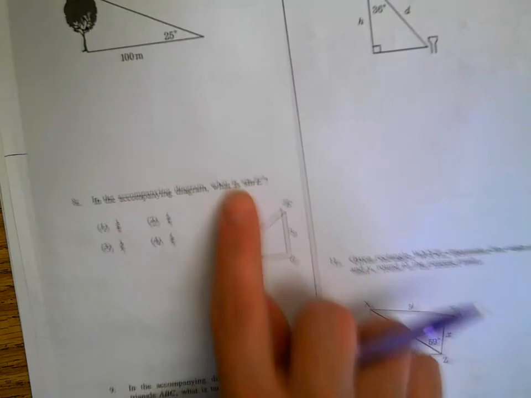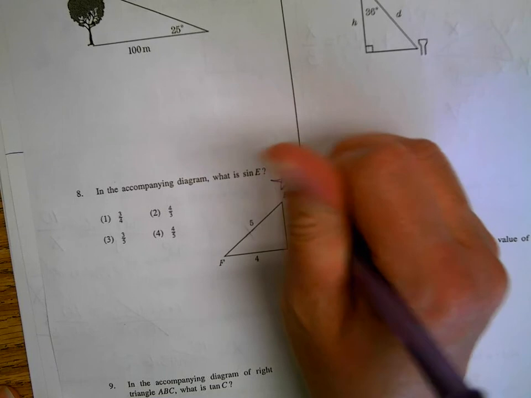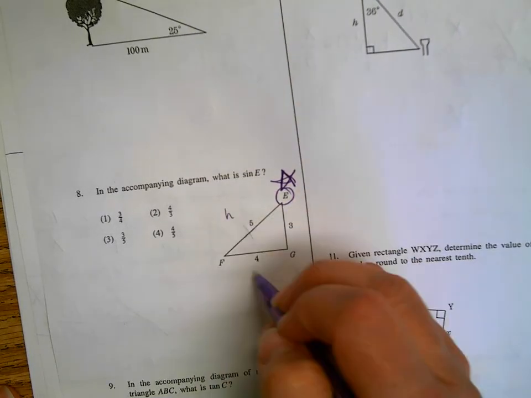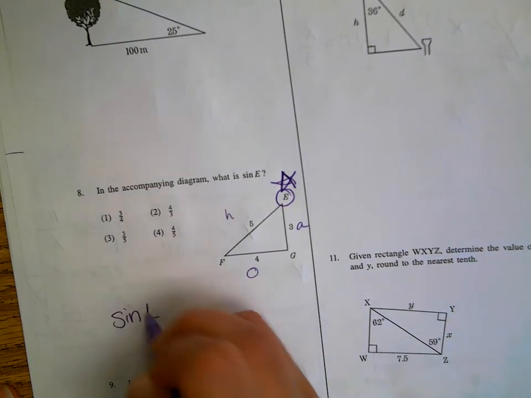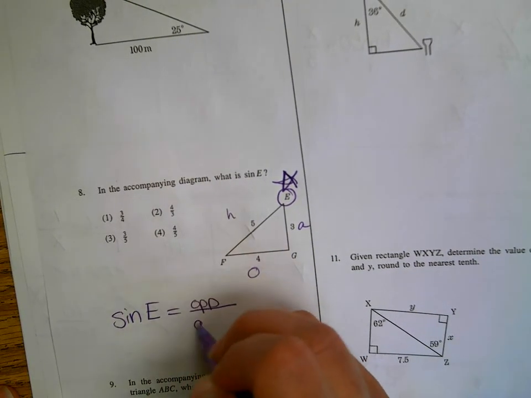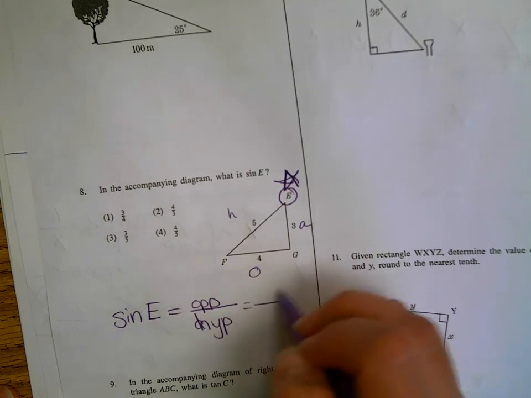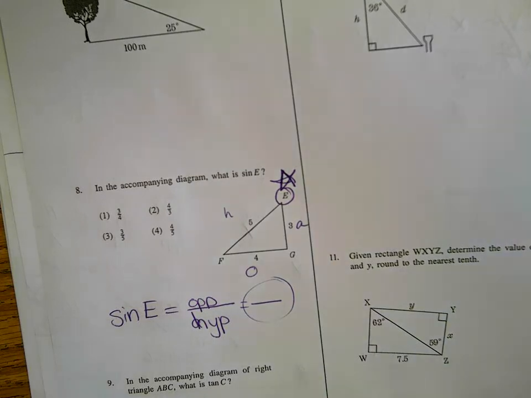One other question, sine from E. If you're focused on E, make sure you label your hypotenuse, your opposite, and your adjacent. So sine from E equals whatever the opposite side is over the hypotenuse. And we're just looking for that fraction in one of those 4 answers.